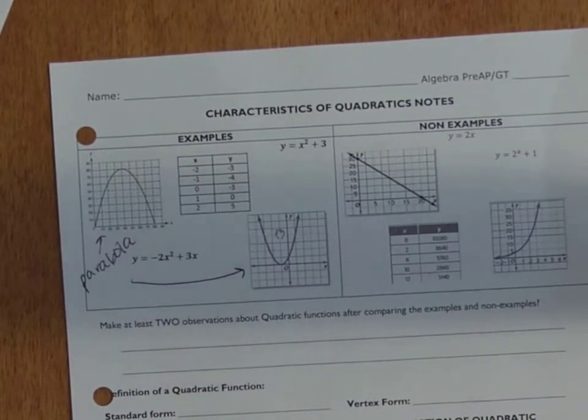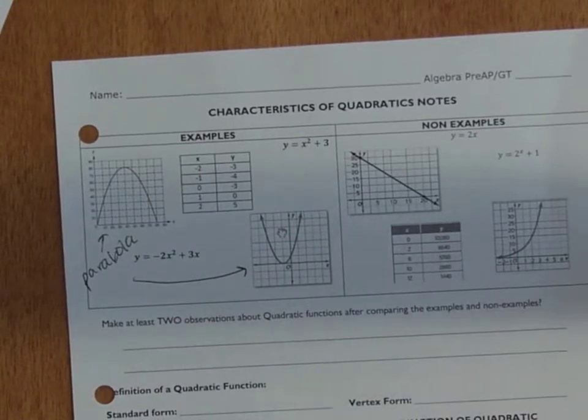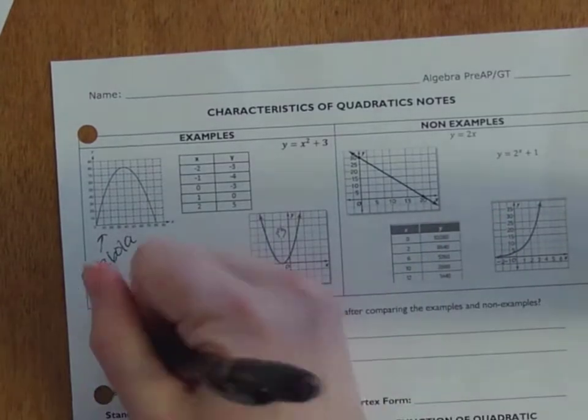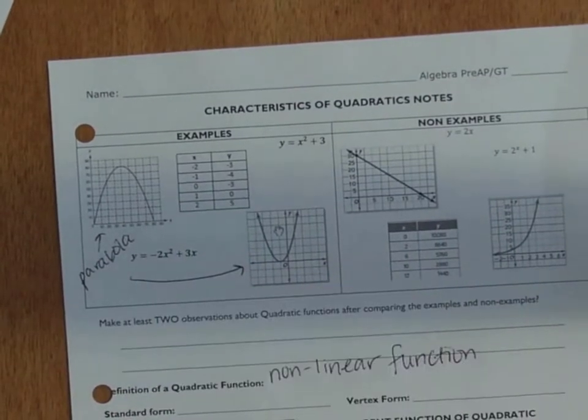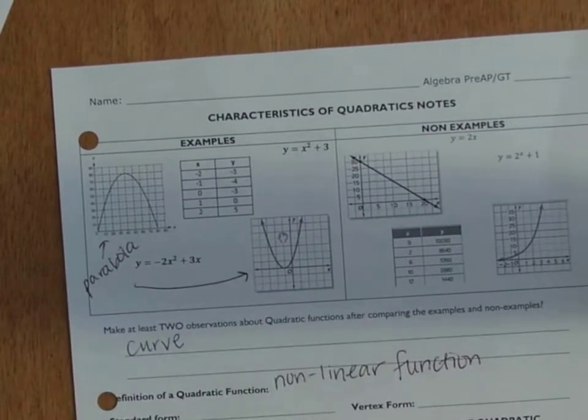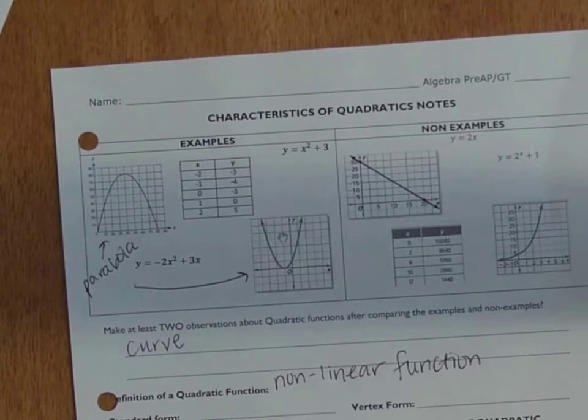Can you tell me something that it is not in that same vein? If a quadratic is a parabola, what is a quadratic not? It's not linear. So these non-examples show a line. So a quadratic is nonlinear. When we're talking about nonlinear, and specifically, our parabolas are a curve. There is no line for a quadratic. It's a parabola, it is a curve.